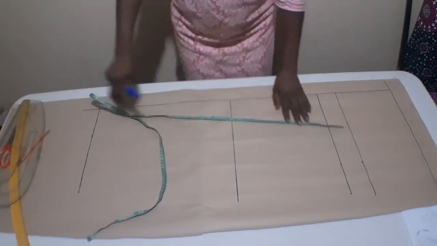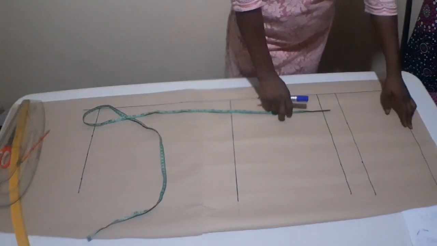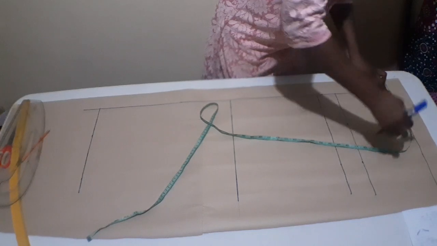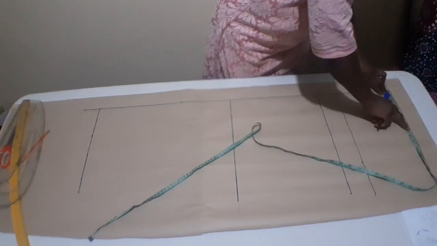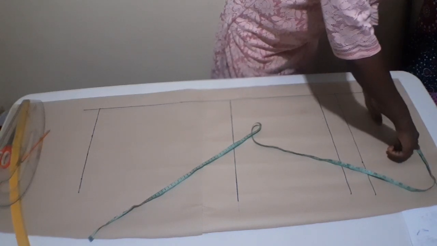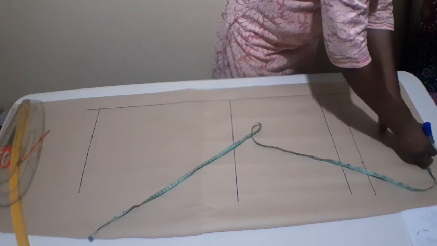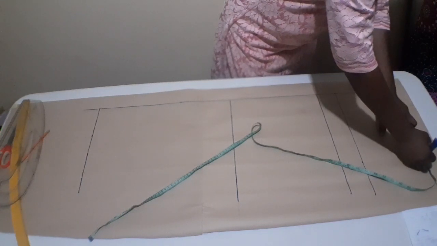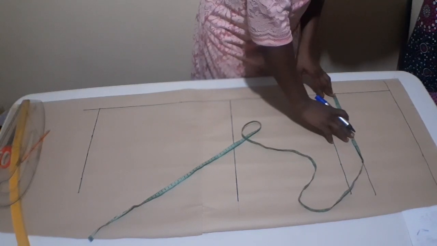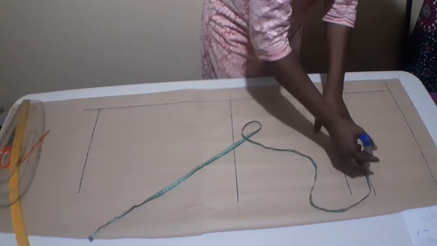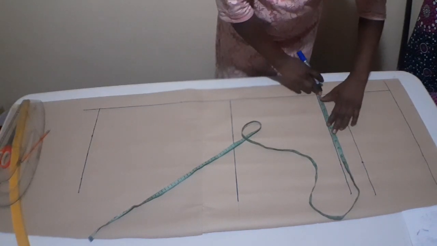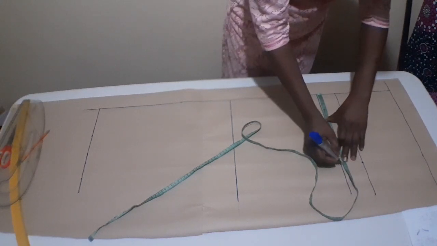So I'm going to input all the vertical measurements. On my waist here, I'm going to input a quarter of my hip, which is 10.5. I said my hip is 42. So 10.5, I'm going to add half an inch ease allowance to it. That will make it 11 inches. On my hip line too, I'm going to input 11 inches. And also on my crotch line, I'm going to input 11 inches.